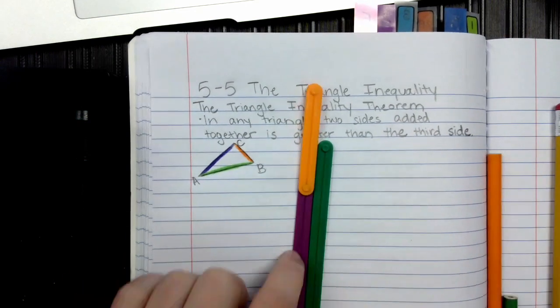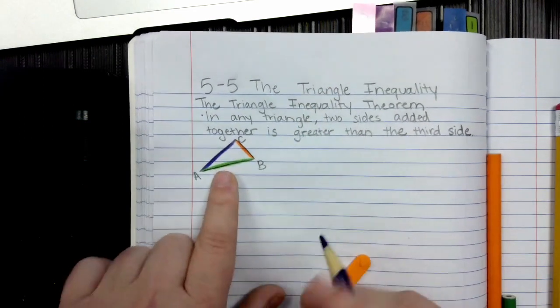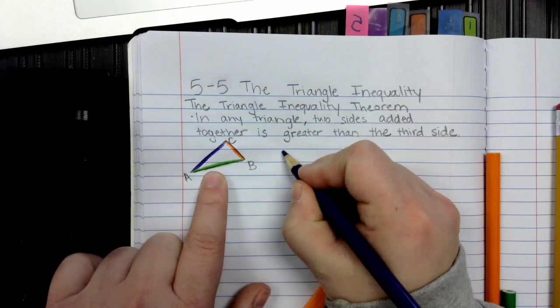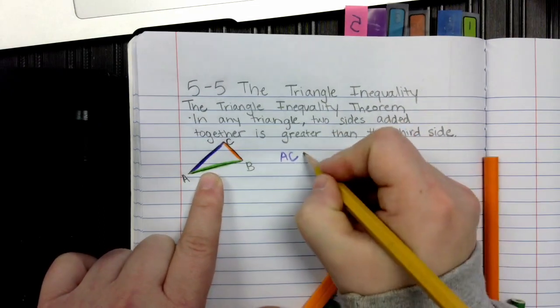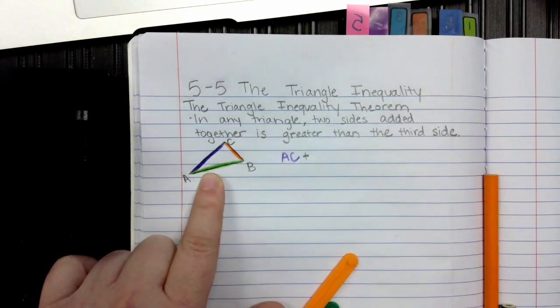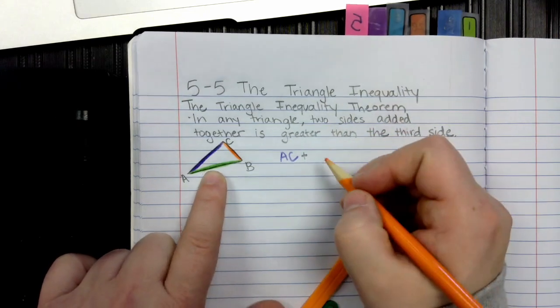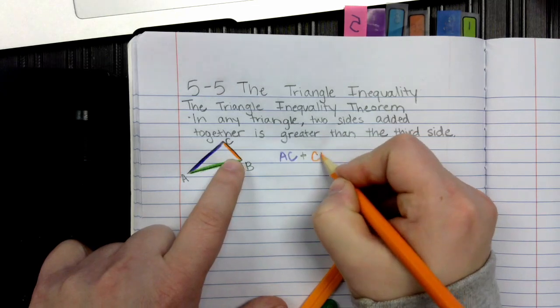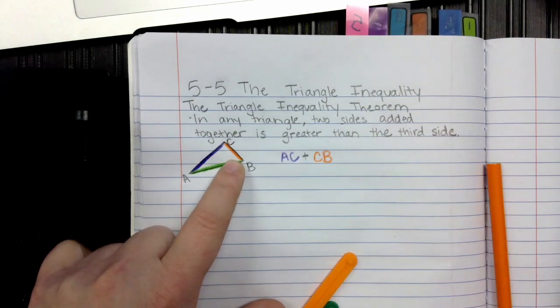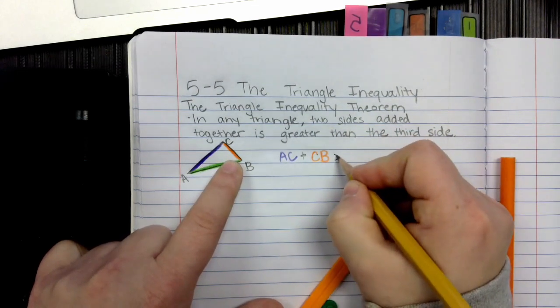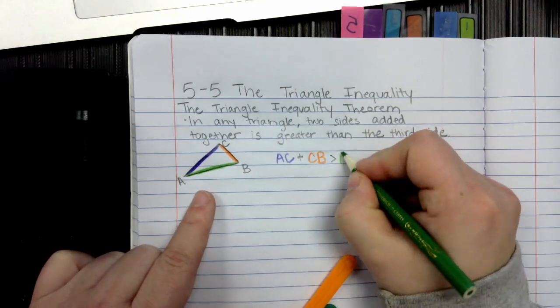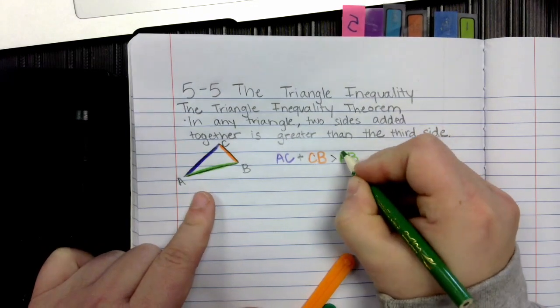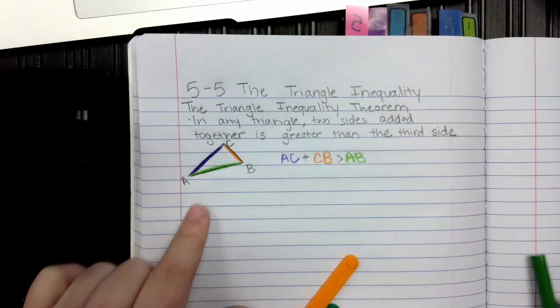What is the side with the purple? AC. And if I add that together with the orange, how did I label my orange? CB, that has to be bigger than the green side. Which one is the green side? AB.